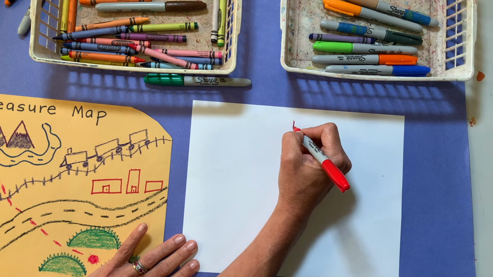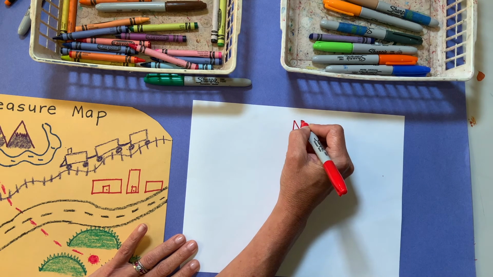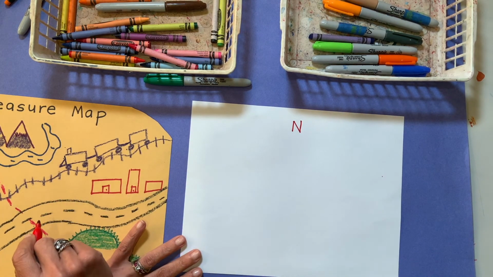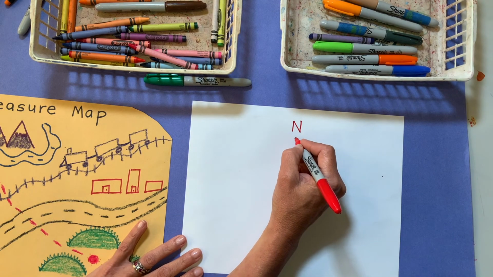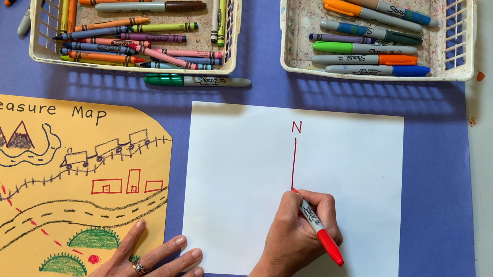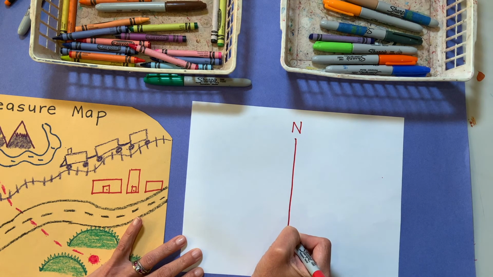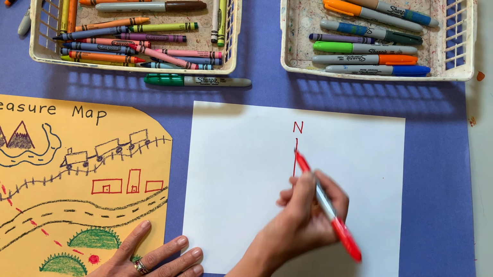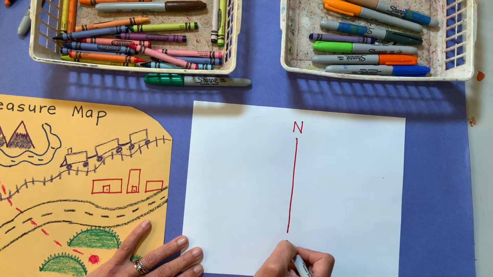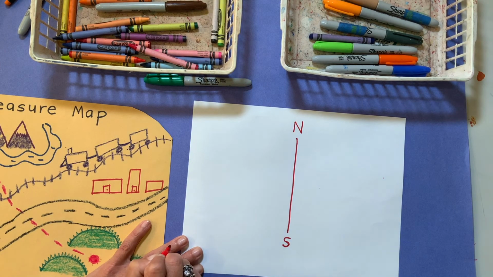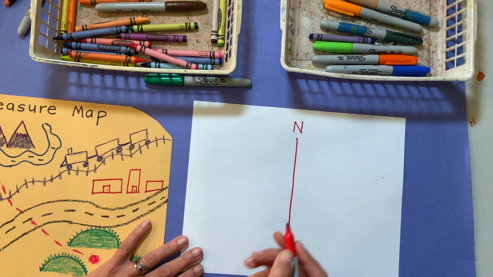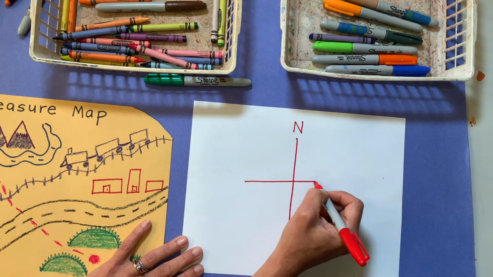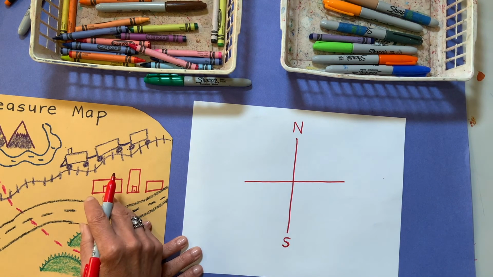So remember, always north is at the top, so put a capital N at the top of your paper. I'm going to draw a vertical line from the top to the bottom. Can anybody tell me what direction goes down here? What's opposite of north? South, so capital S. We're making a compass rose. Next, right in the middle, I want you to draw a horizontal line. Kind of looks like a cross.